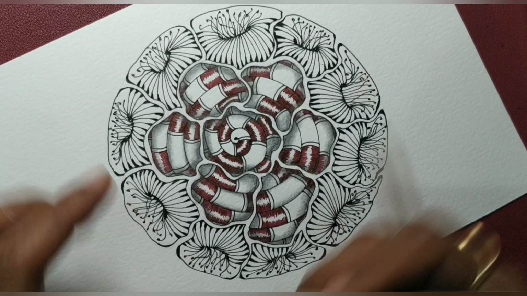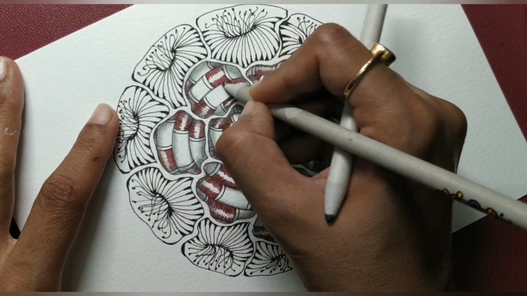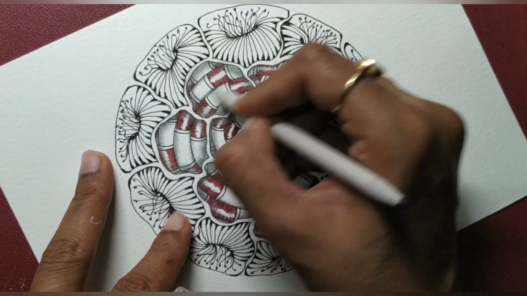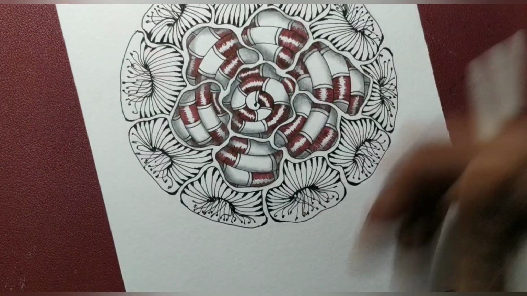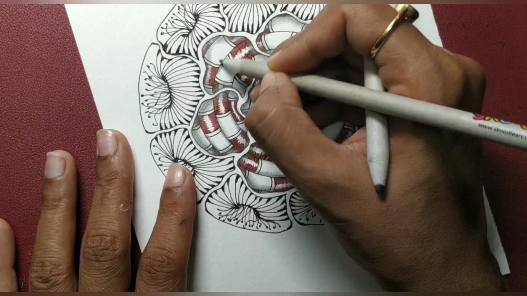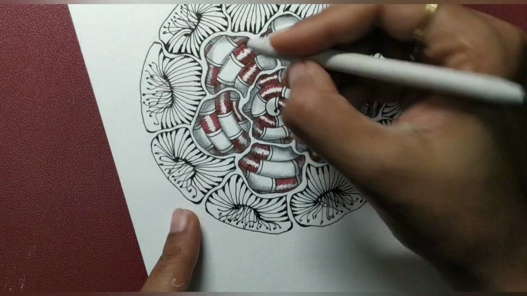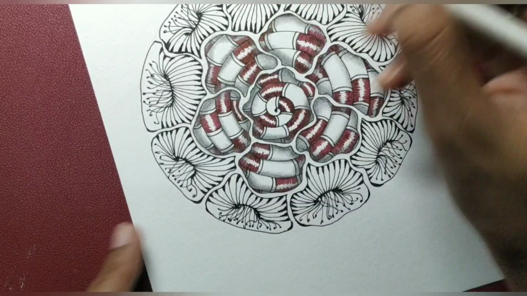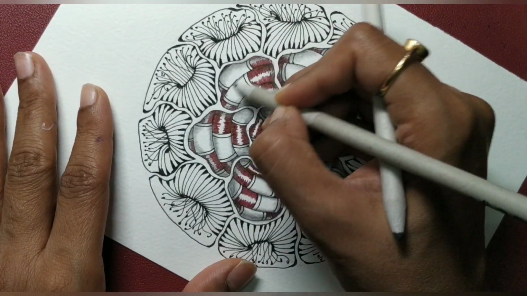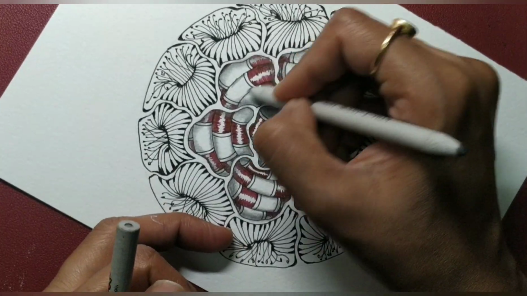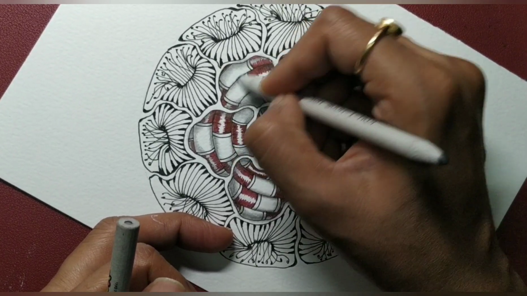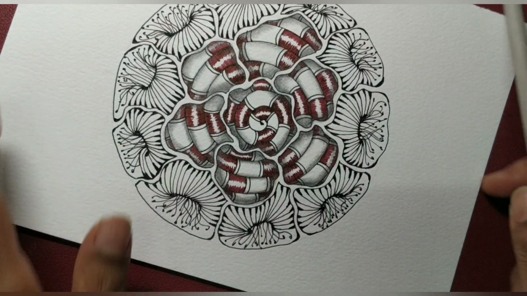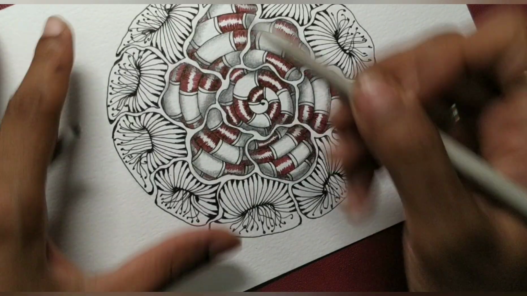Right, so it is basically the center one where you can add a little shading. Make sure you don't make the entire thing gray. The whites should be visible. Take your time and slowly visit each of these sections. Right, so we are done with that. Now moving on to our moth.